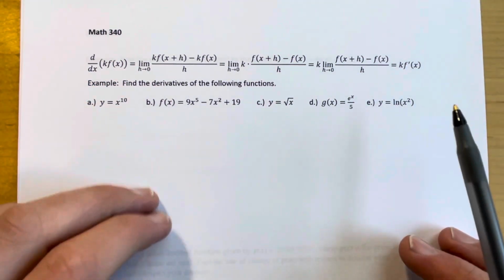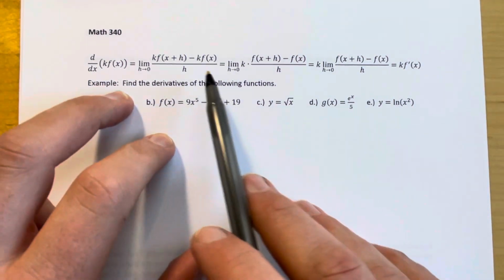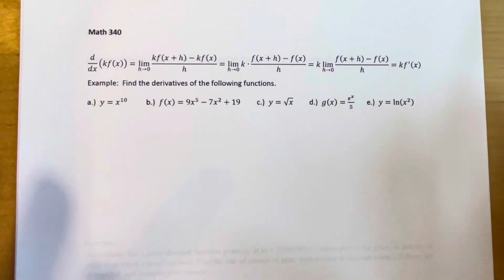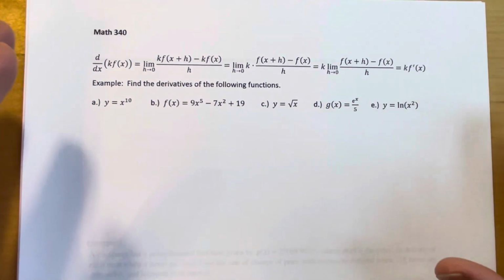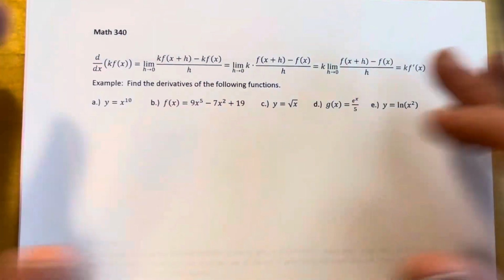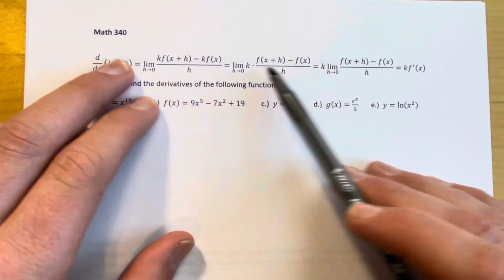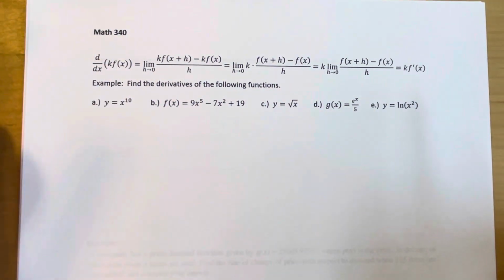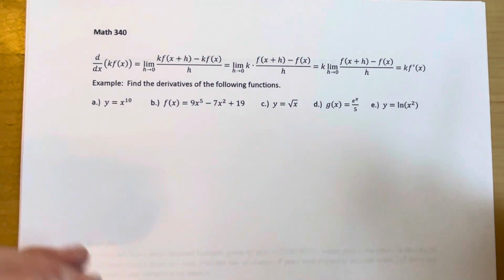Again, if we wanted to be really rigorous with this, we could prove all those different derivative rules that we just talked about using a similar argument where we kind of break things down from the definition of a derivative, but that's not what this class is.